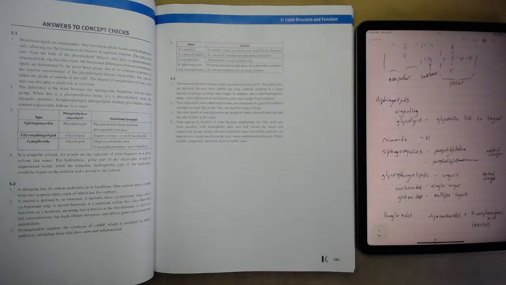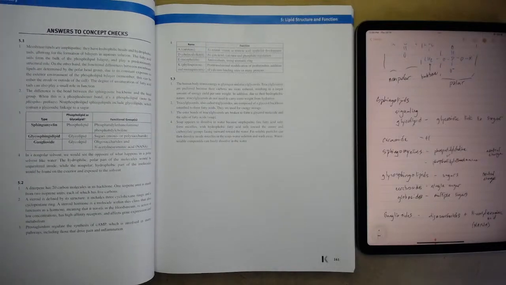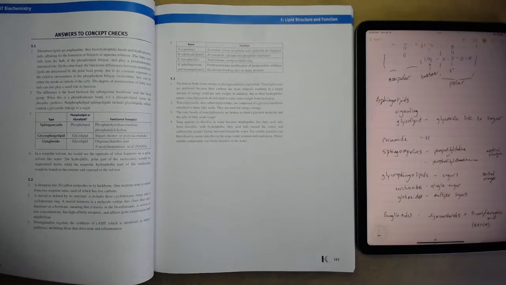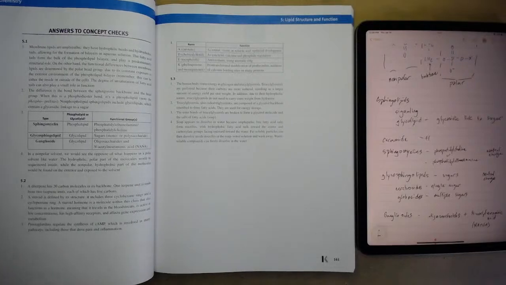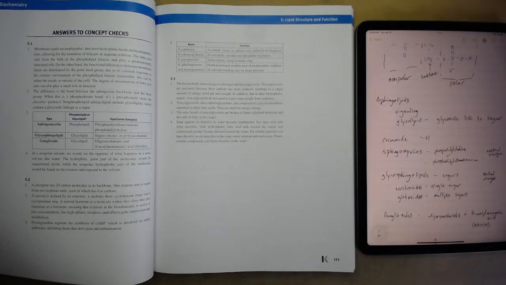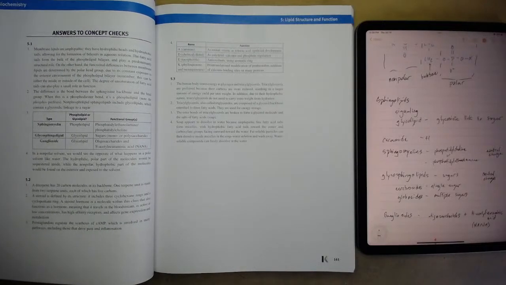The degree of unsaturation of fatty acid tails can also play a small role in function. Oh, there you go. The amount of saturation of the nonpolar part can have a small function in how permeable the membranes are, right?